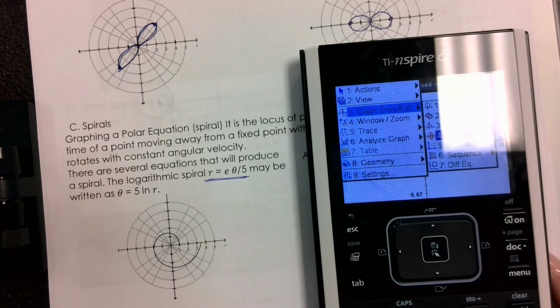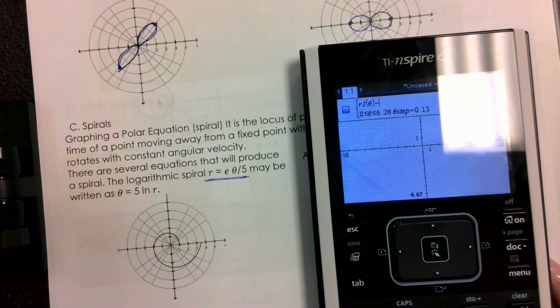Is that not what y'all said? Is it different numbers for y'all? Yeah, okay. Well, like I just said, mine has older software on it than y'all's does, so it's different numbers, but it's still the same stuff. So menu, graph entry, edit, and choose polar. Are we all here? Yeah?